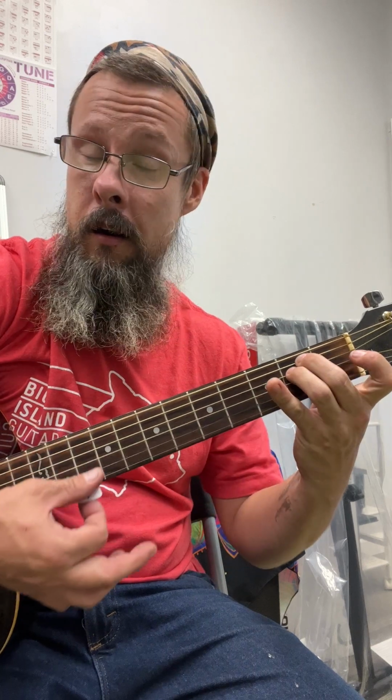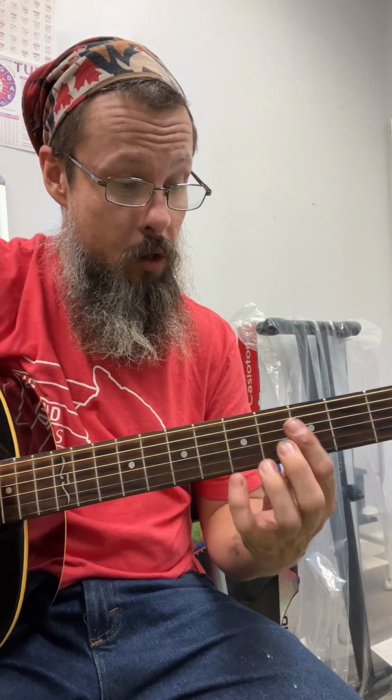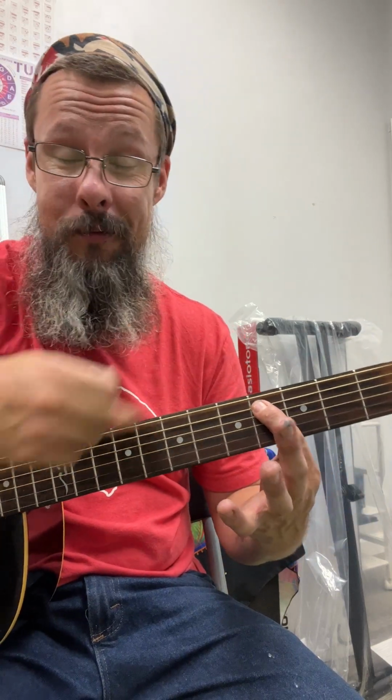For the D major, we would have D major, E minor, F sharp minor, G major, A major, B minor. We could either go back to the A and make it an A7, which resembles our C sharp diminished, or we could go to the C sharp and do the same thing we did for the F sharp.